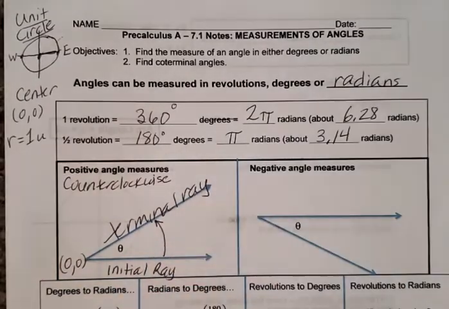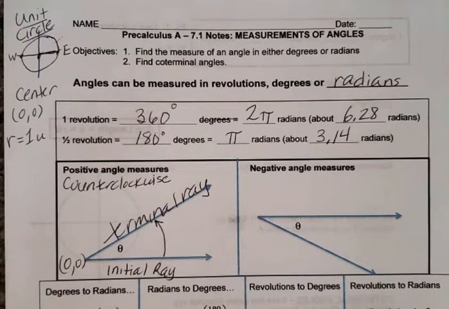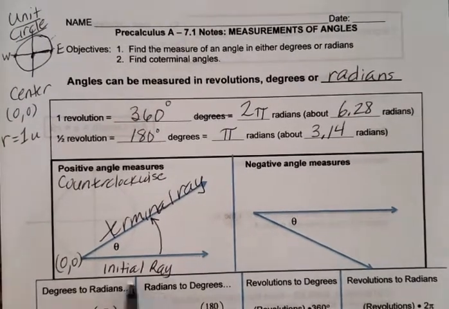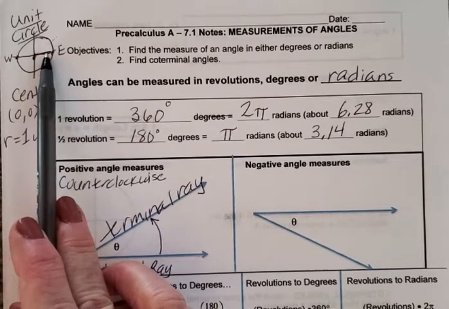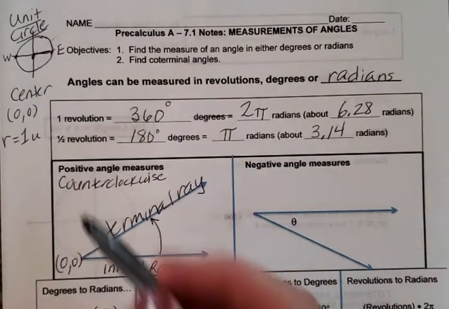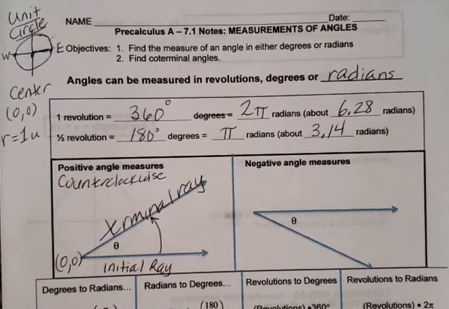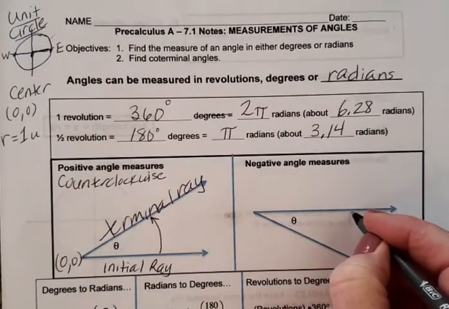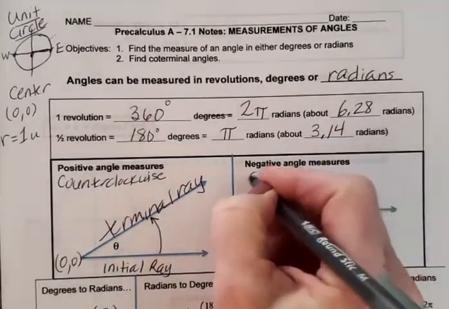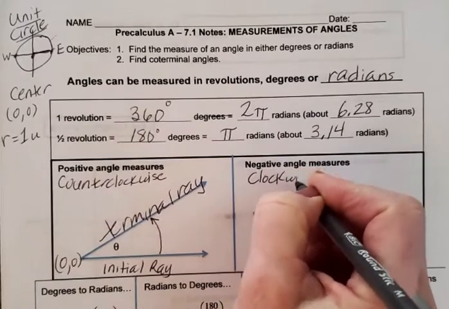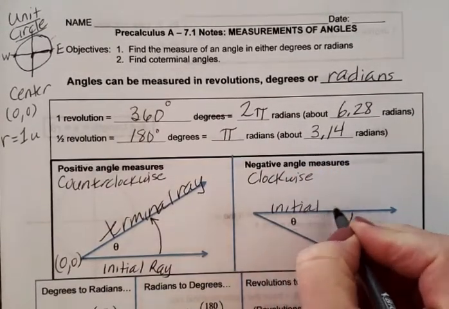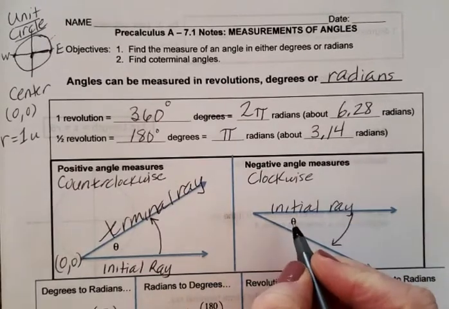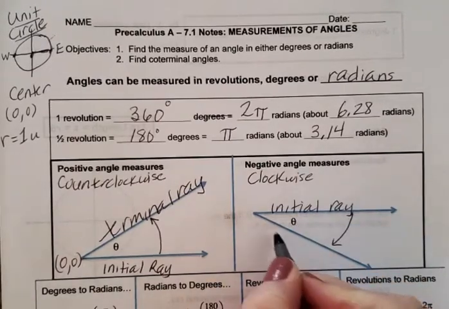So every angle is going to have an initial ray and a terminal ray. In trigonometry, we usually say that the initial ray is on the x-axis, but not always. Negative angle measures, then, are going to move clockwise. And again, this would be the initial ray, and this would be the terminal ray.